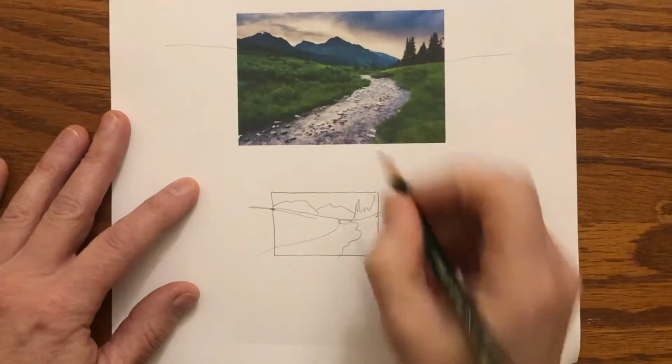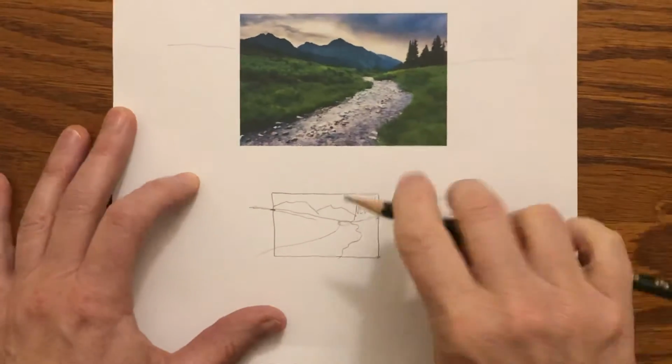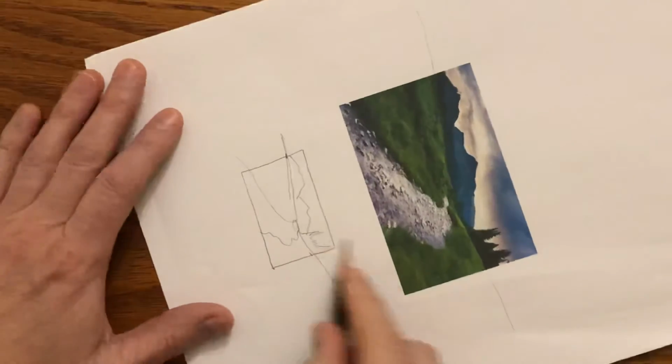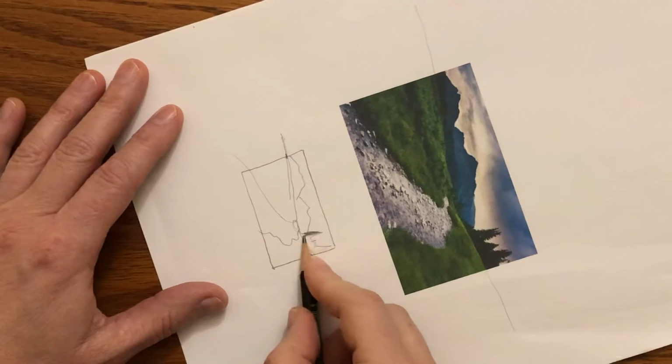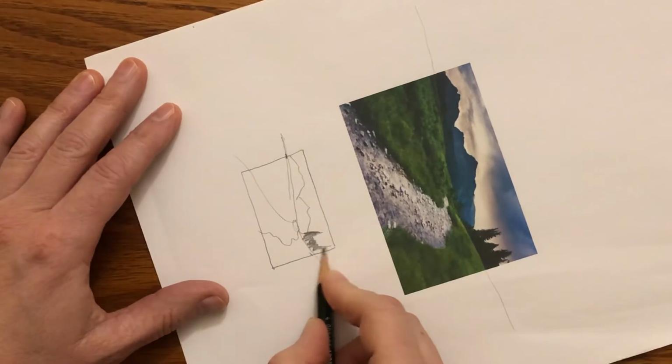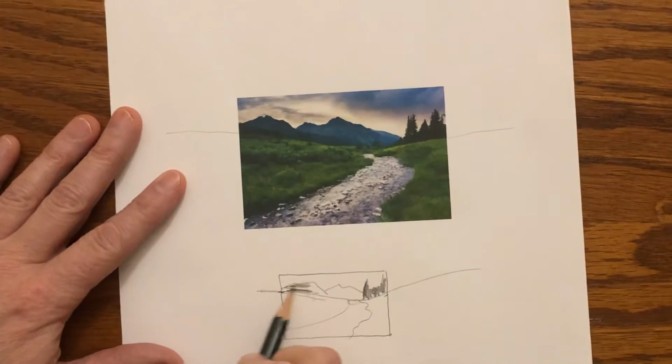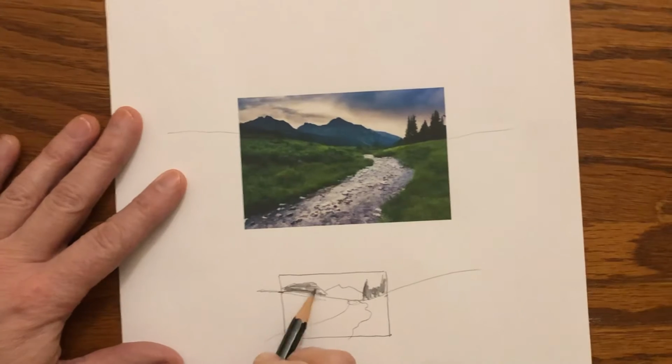Okay, and then I want to go back and again add my value in. Sometimes it helps to turn the paper when you're working. The mountains are pretty dark in the background.